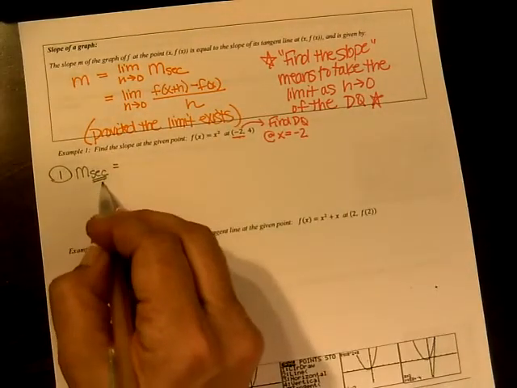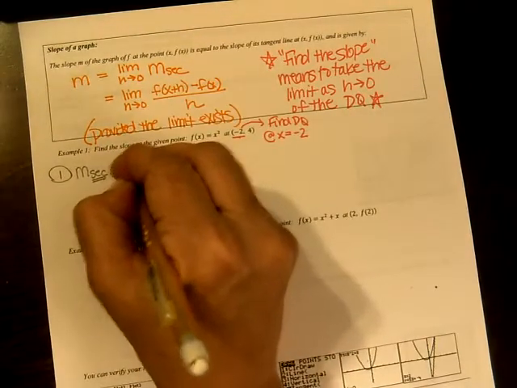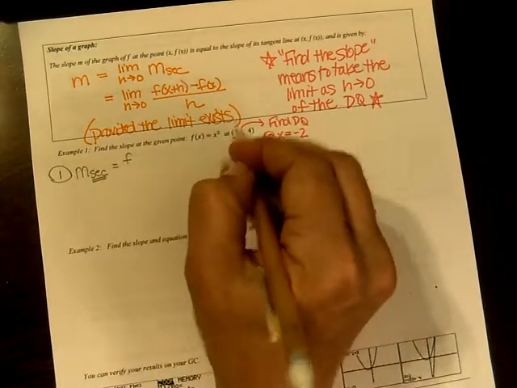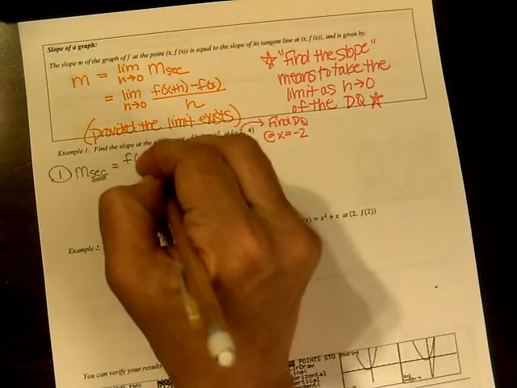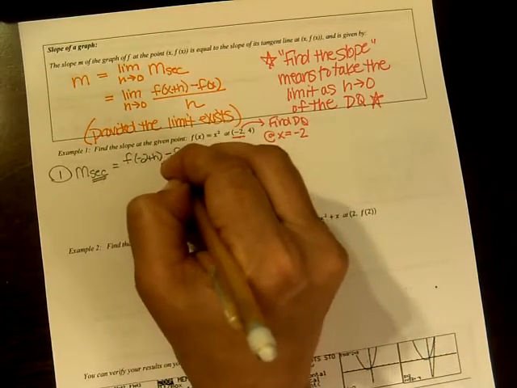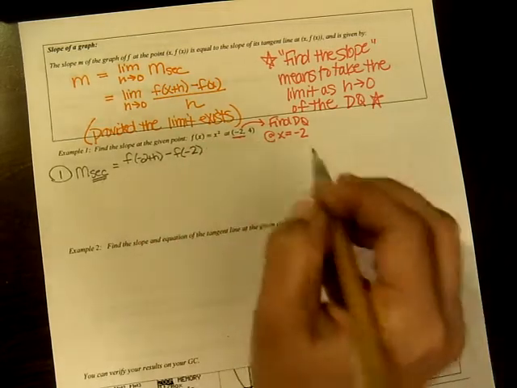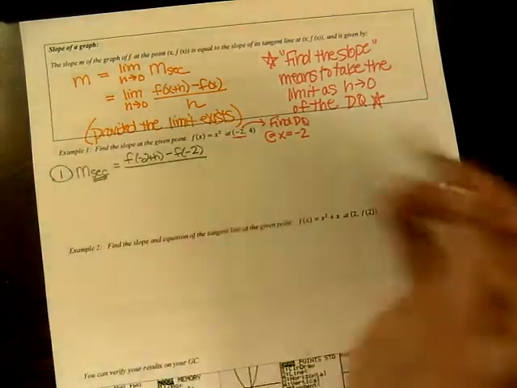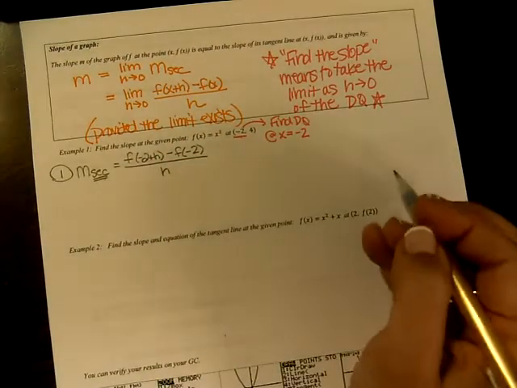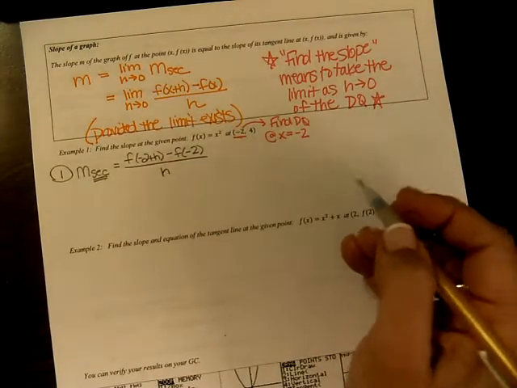Okay, so if we want to find the slope of the secant line, we need to find f of x plus h. Well, our x is -2. So f of -2 plus h minus f of x. And remember, our x here is -2. And then over h. And then we can simplify that a little bit.